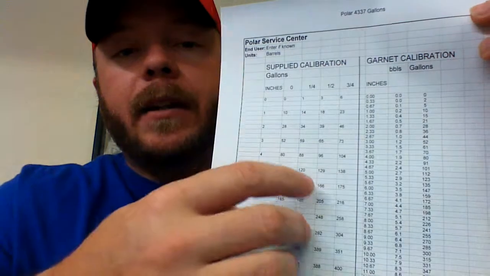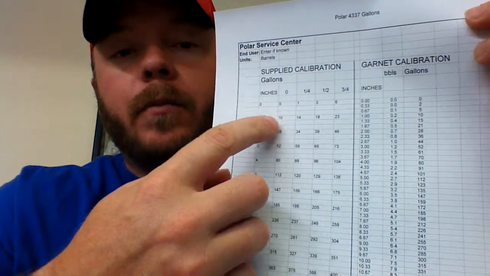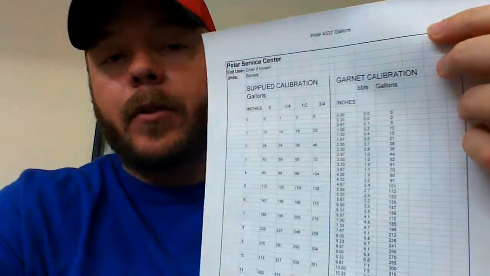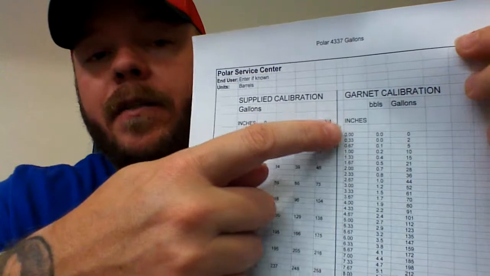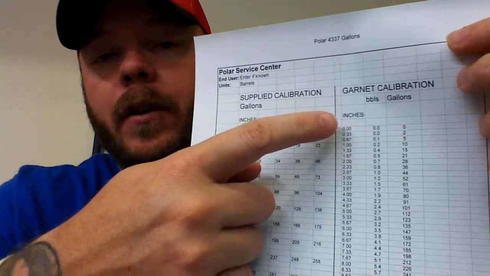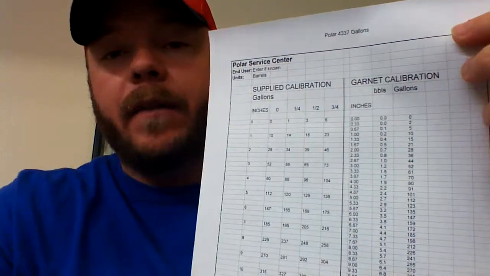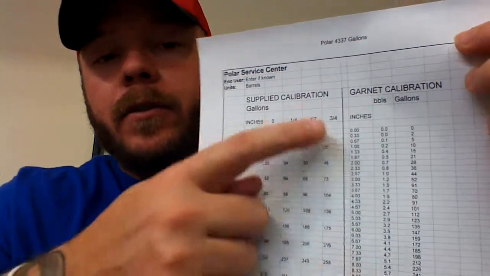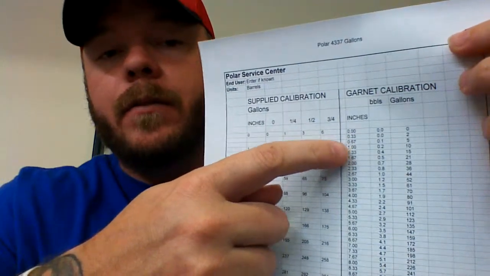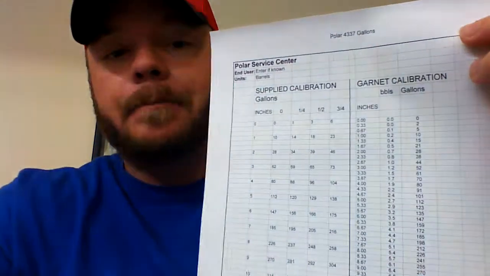When you leave a cell, it'll automatically convert it over here in the Garnet calibrations. As you can see, the inch values here are broken down into thirds of an inch, starting at 0 going all the way to 85 inches. So 0.0, 0.33, 0.66, 1 inch, all the way down.